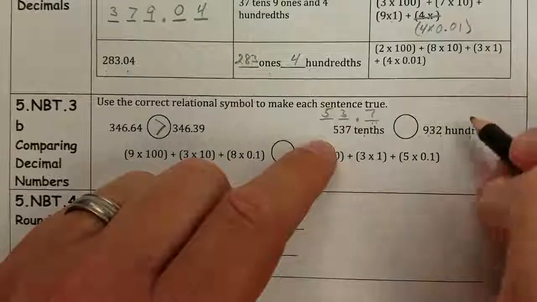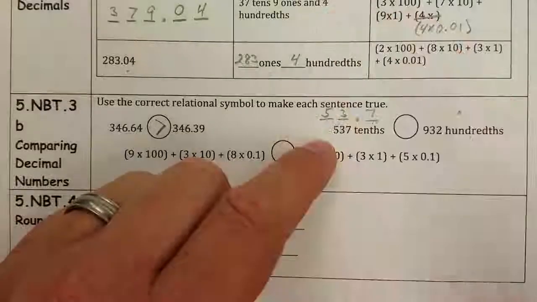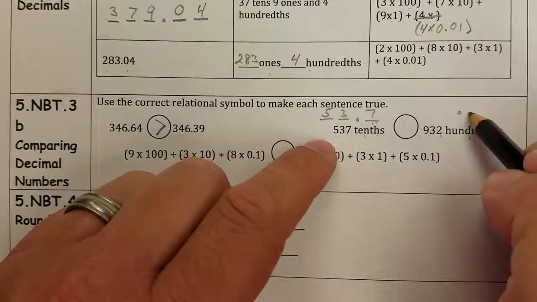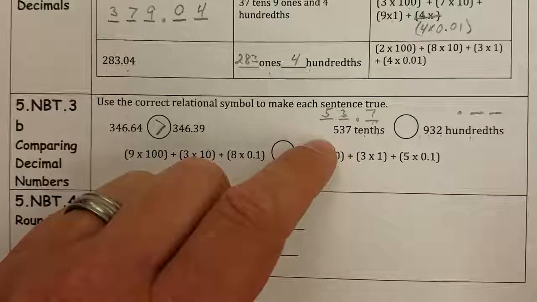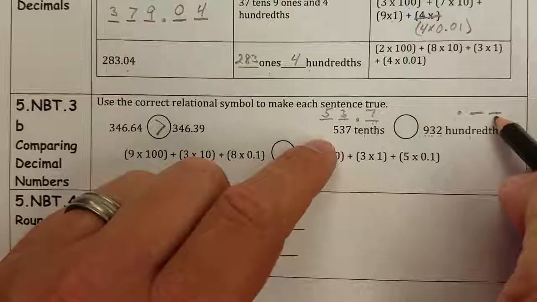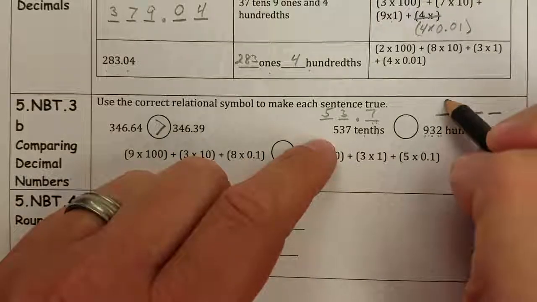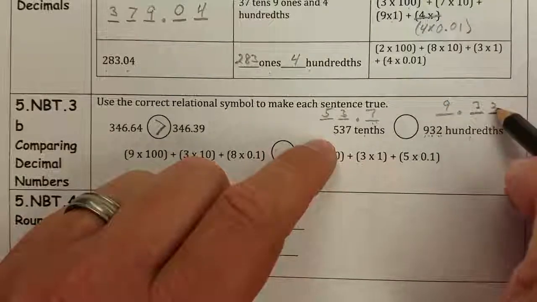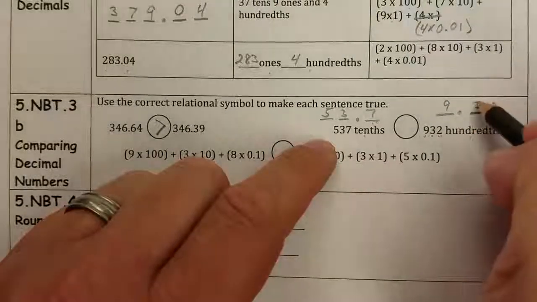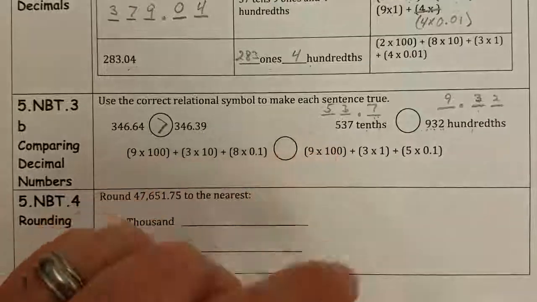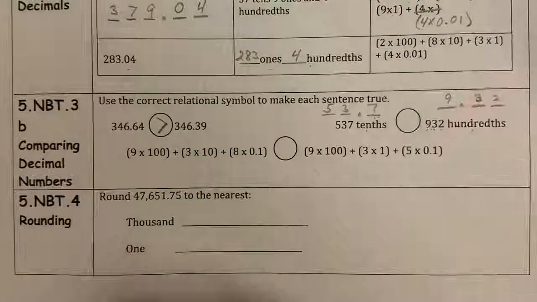Now over here I have hundredths, so I'm going to put my decimal point there, so I kind of have an idea where everything is. Now I need hundredths, and now I have 3 digits, so I'm going to put 3 places there. 932 hundredths is what I'm looking at. Let me make my 3 a little easier for you to read.